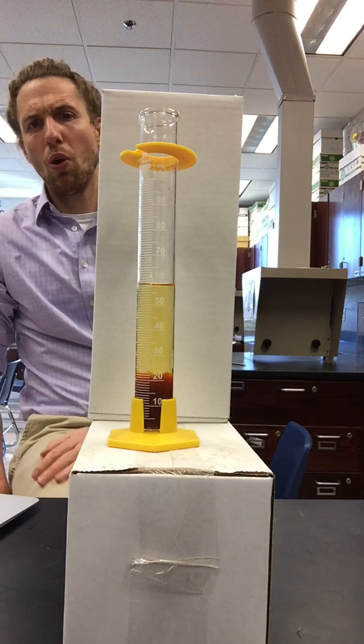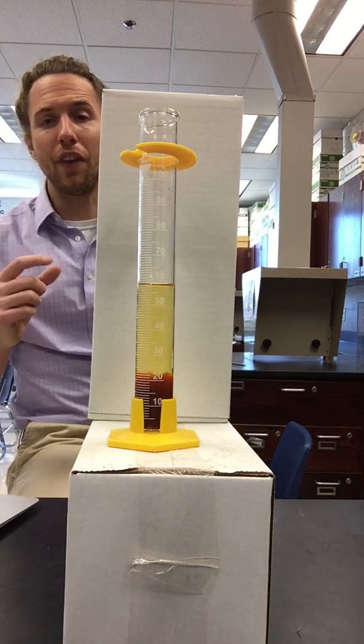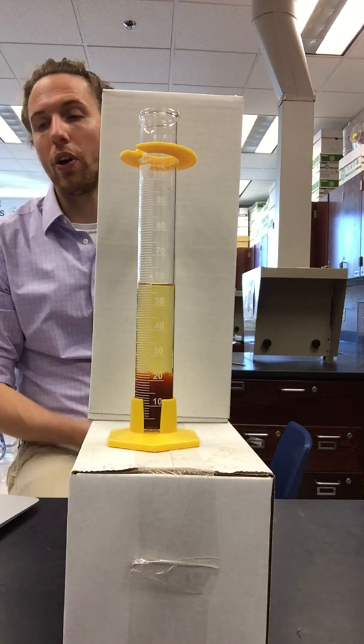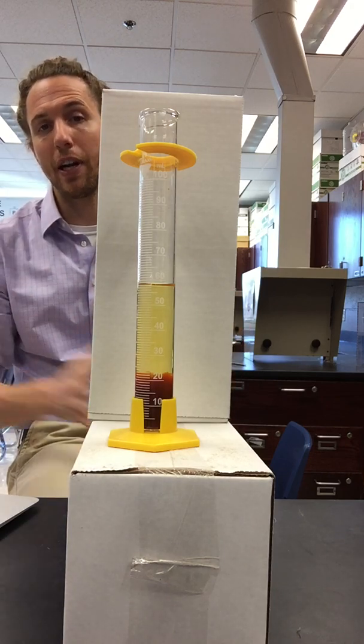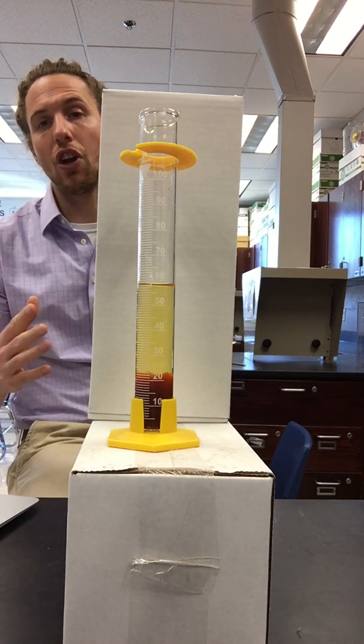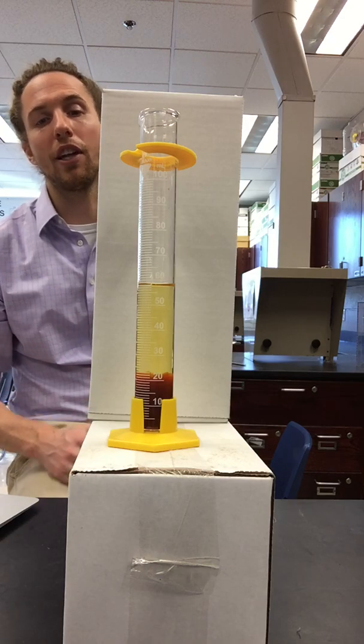So again, if you're like, whoa, you went way too fast, you can pause the video, you can go back, you can go ahead and record your data. Ultimately, we want to figure out the volume of the precipitate for each of those 7 graduated cylinders. We've just finished all of the iron nitrate sodium hydroxide reaction.